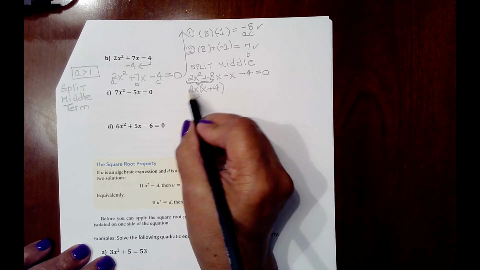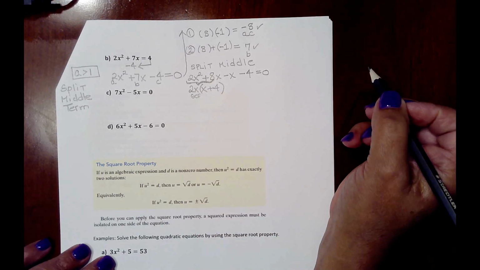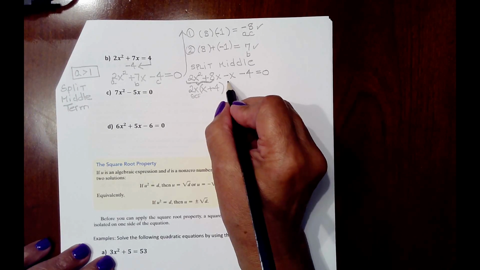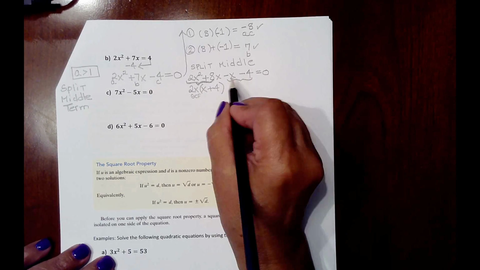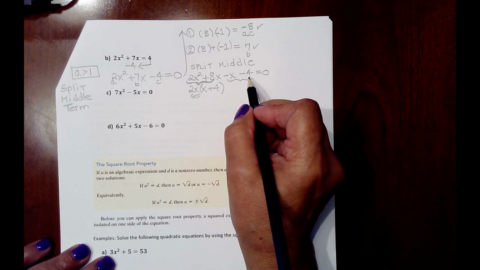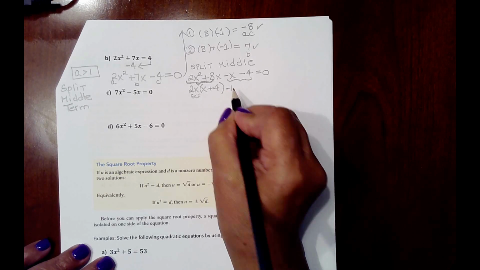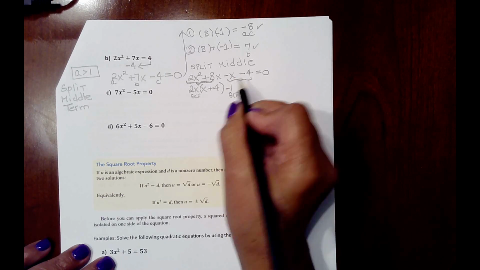And you can check it. 2x times x, 2x squared. 2x times 4, positive 8x. Okay, now leave the first two terms alone. Don't look at those any longer, and come to the back two. Concentrate on just these two terms and ask yourself, what do these two terms have in common? And that would be nothing more than a negative 1. So I'm going to pull that out as my second GCF, the GCF for the back two terms.